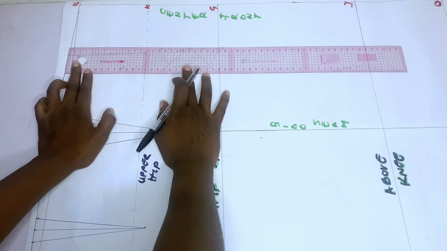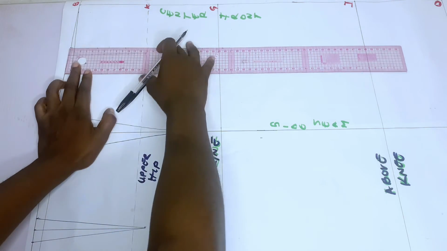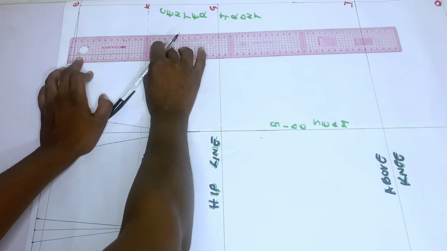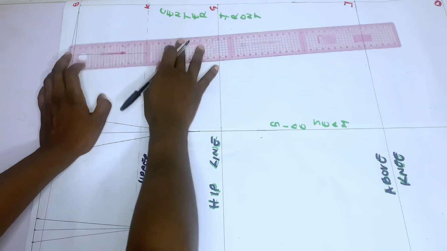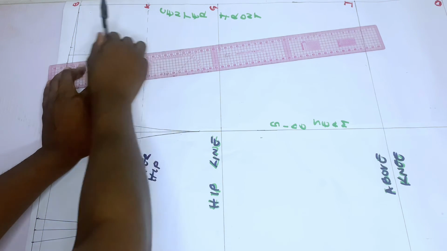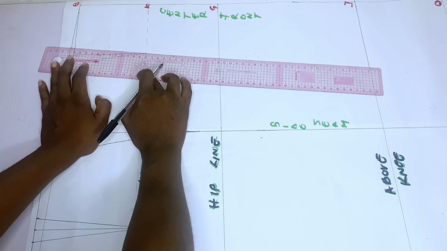After you square the line, you mark half of your front dart suppression on either side of this line. My front dart suppression is 3 cm, half of that is 1.5 cm, so I'm going to mark 1.5 cm on either side of the line and then connect it back to the tip of the line, creating my front dart.